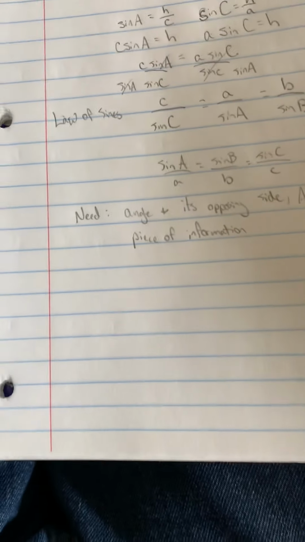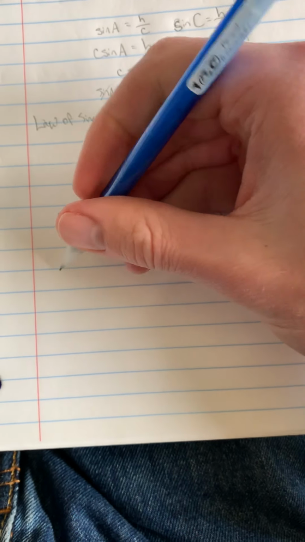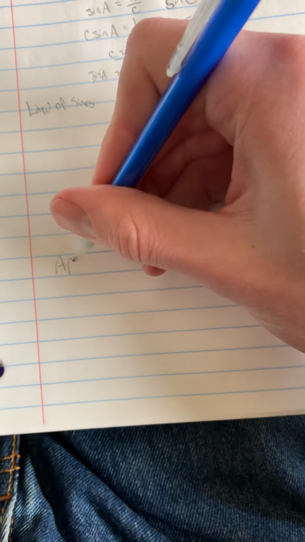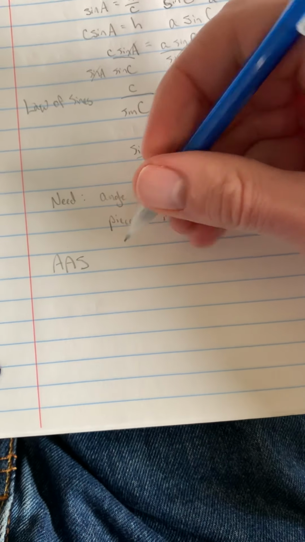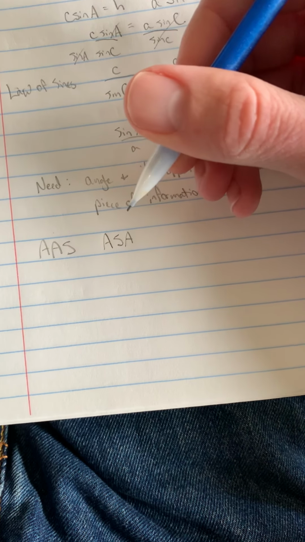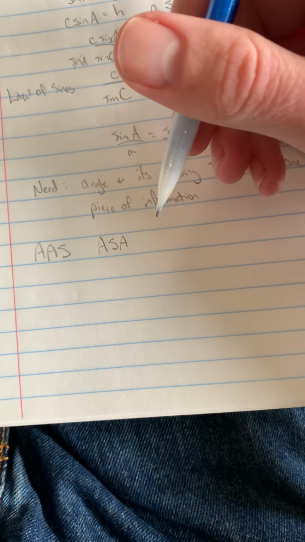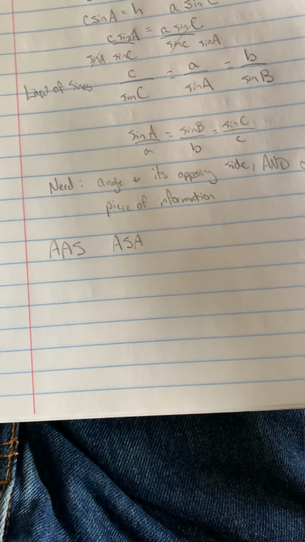All right. So there are some different formats for triangles where we can use the law of sines. One would be if we know an angle followed by an angle followed by a side consecutively. One would be if we had an angle followed by a side followed by an angle consecutively. Those are abbreviated angle, side, angle, and angle, side, angle. Those are the simpler situations, so we're going to deal with one of those here.